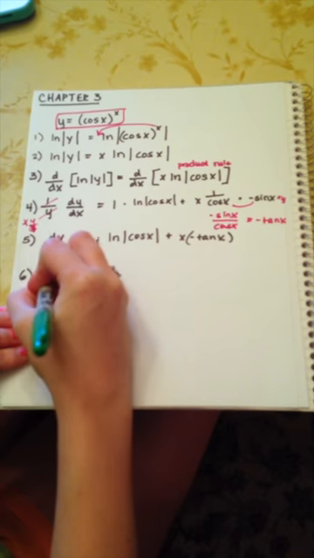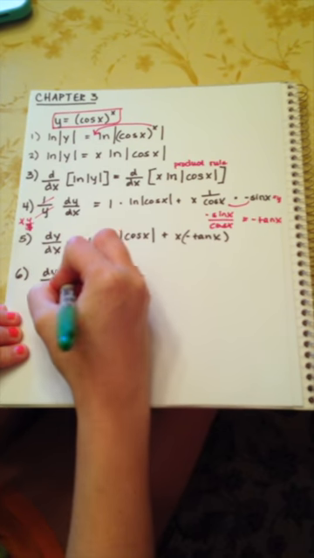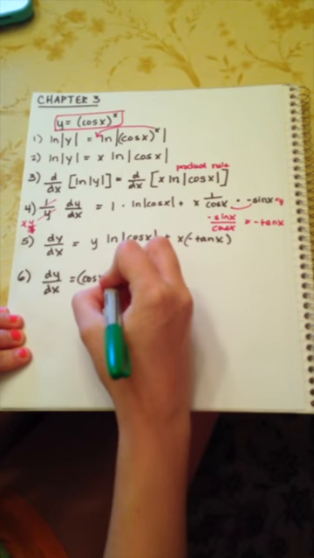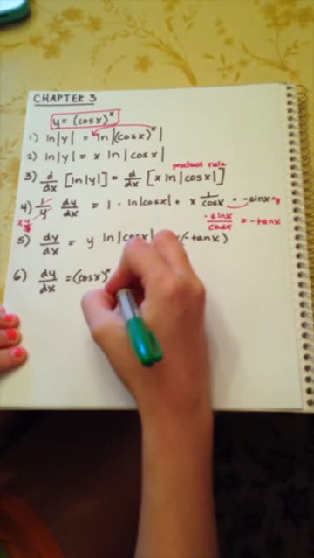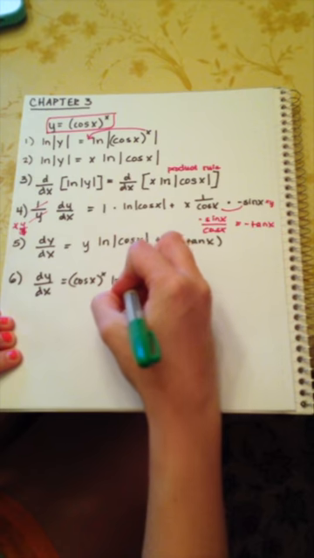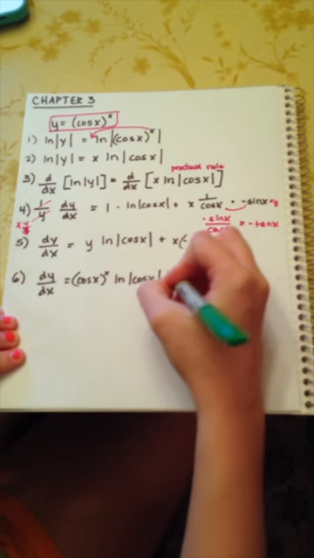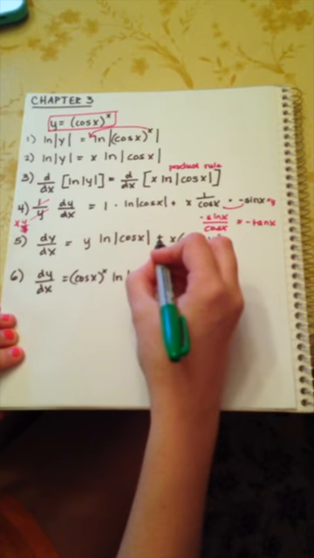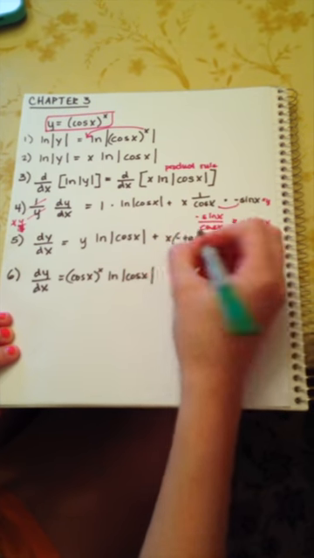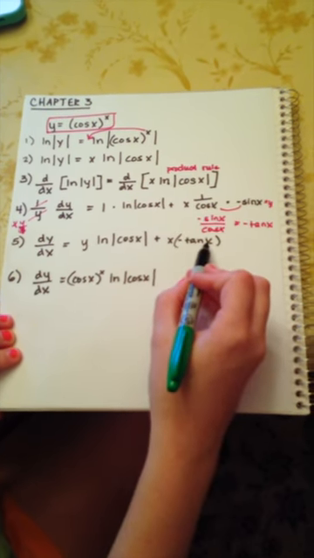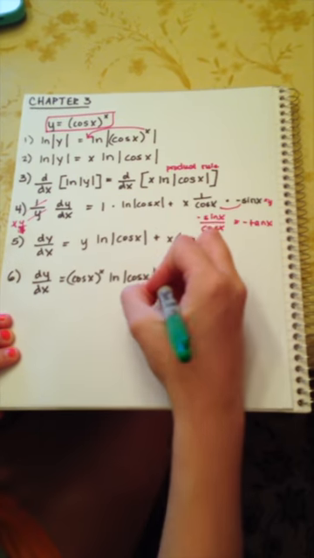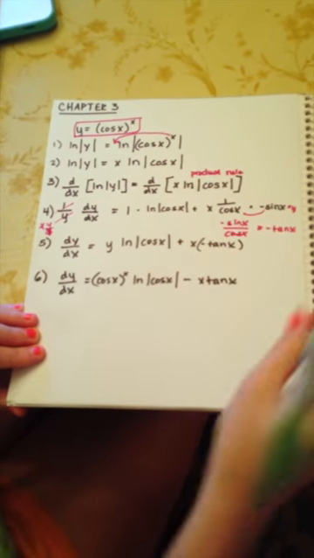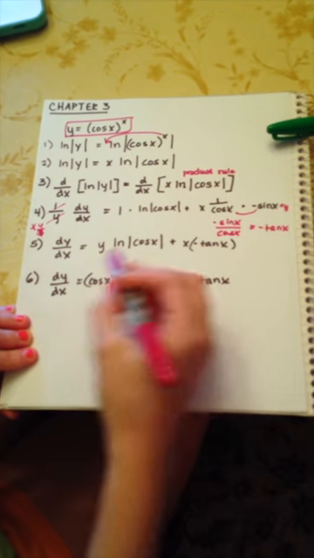So step number 6, we have dy dx is equal to cosine x to the x power. And then we have our natural log of cosine x. Now all we're going to do is change the negative here to put it in front, because we're multiplying the two. So it's going to be x times tangent of x. But since we have that negative sign, we're going to put it in front. We're going to go minus x tangent of x. And that is our answer.